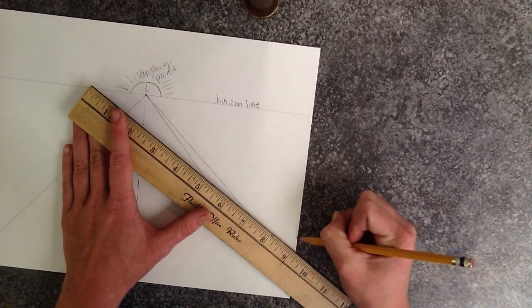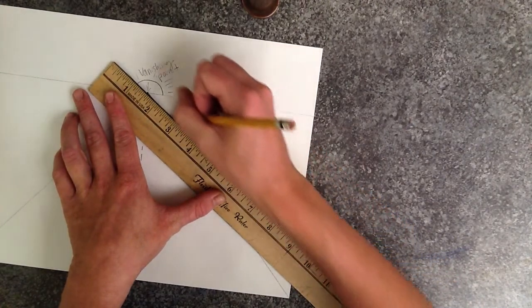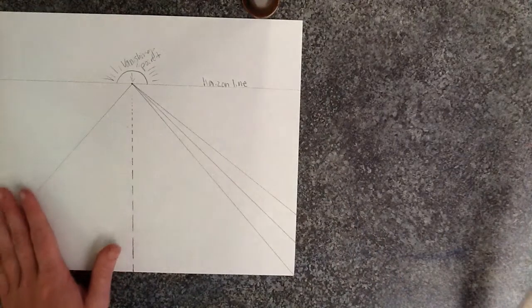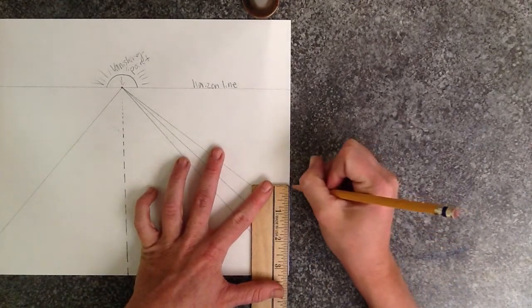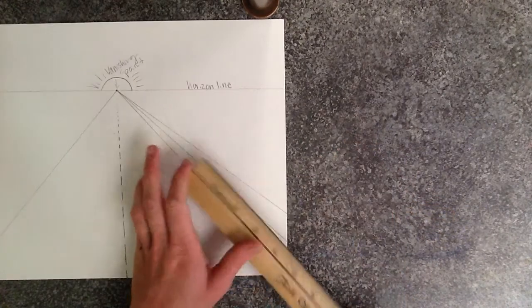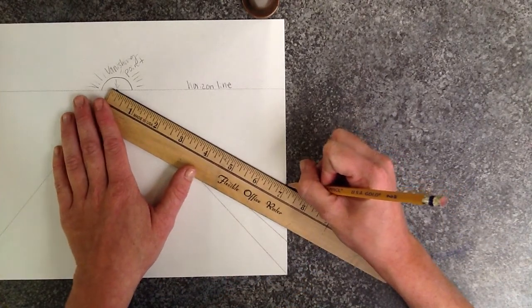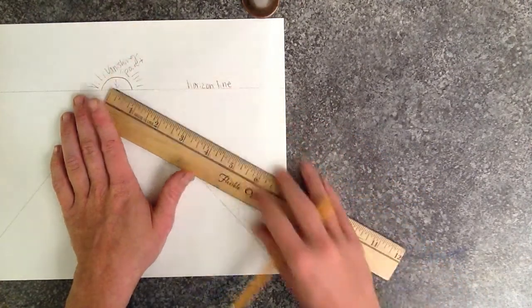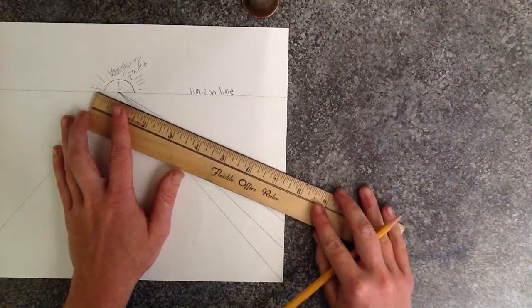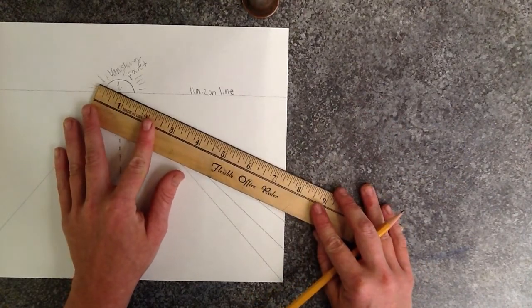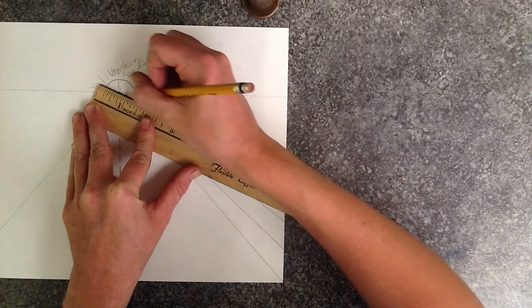So from my dot to my vanishing point, I can draw another line. Another dot. Line it up and draw your connecting line.